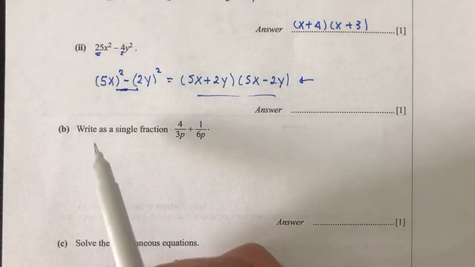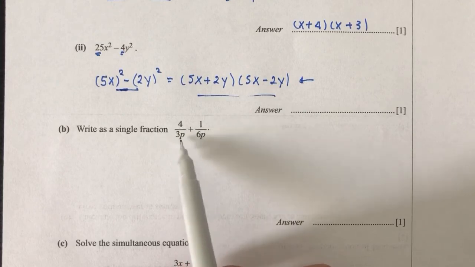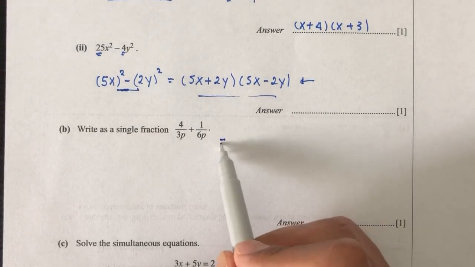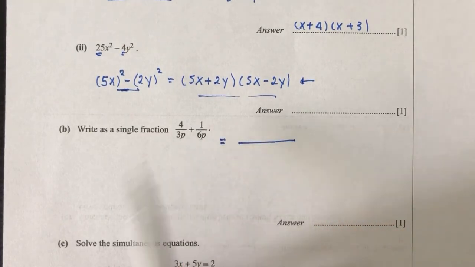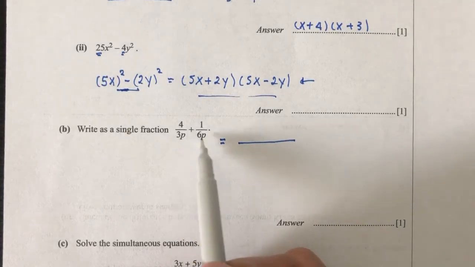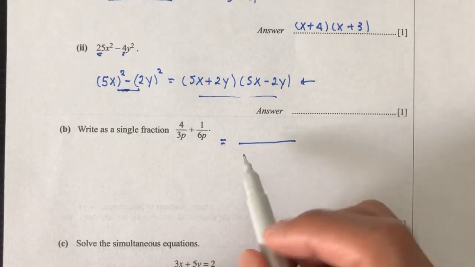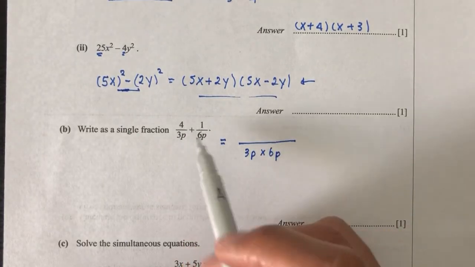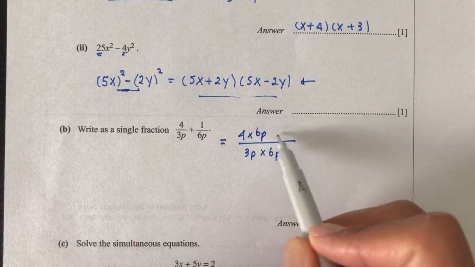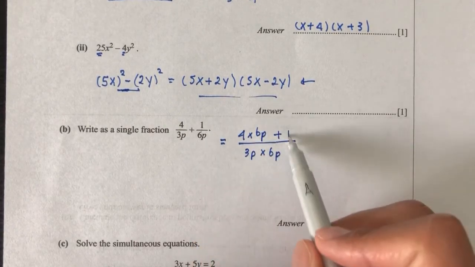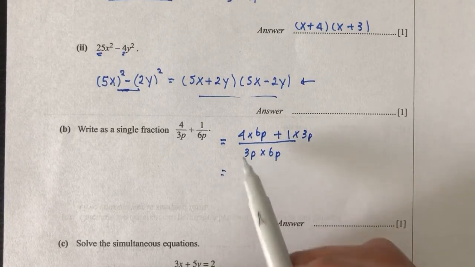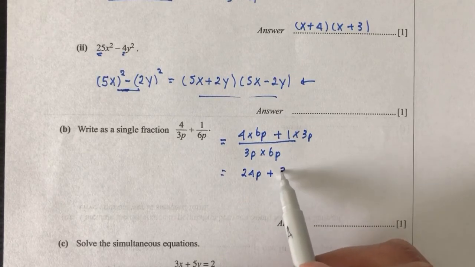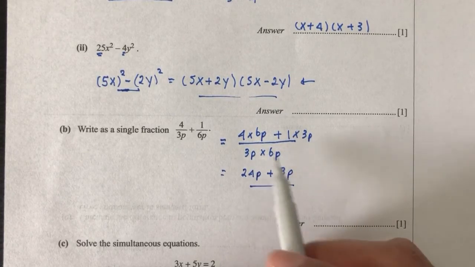So now we have to write as a single fraction 4 over 3p plus 1 over 6p. So as you can see, we have different bases. Well, what can we do? We can multiply them and find a new base for us. So we have 3p times 6p. Then we cross multiply, we have 4 times 6p plus 1 times 3p. Right. So 4 times 6p will be 24p plus 1 times 3p will be 3p divided by 18p squared.